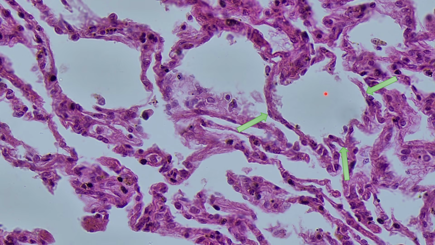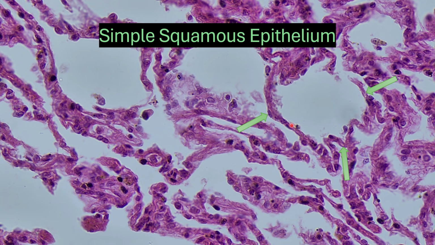This particular slide comes from the lungs where we see alveoli or these air sacs where gas exchange is going to occur. For diffusion to occur, we want to have a thin single layer, therefore we have simple squamous epithelium. Single layer cells, they're flattened or squamous.